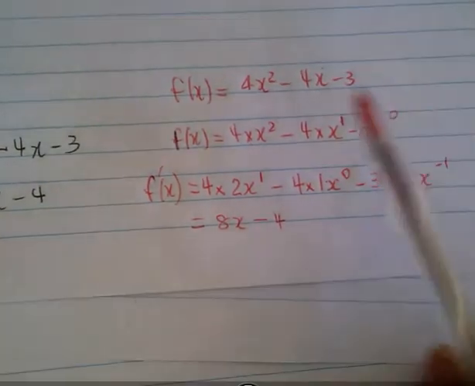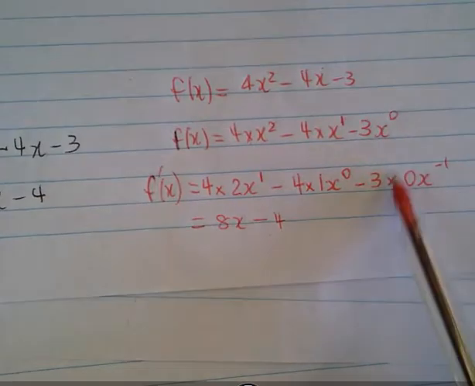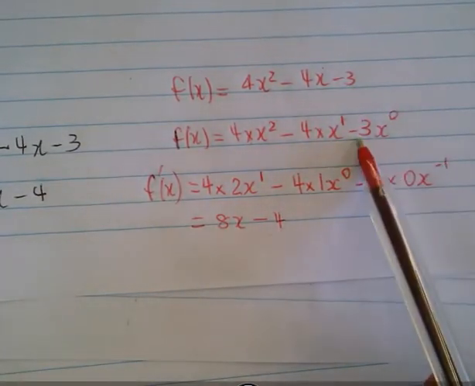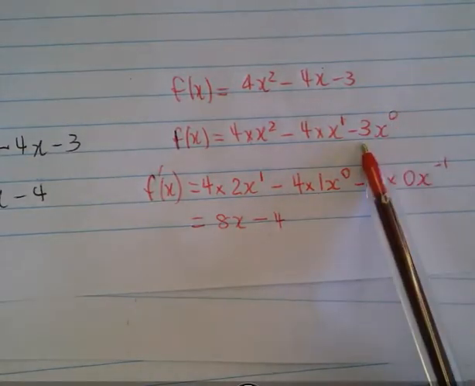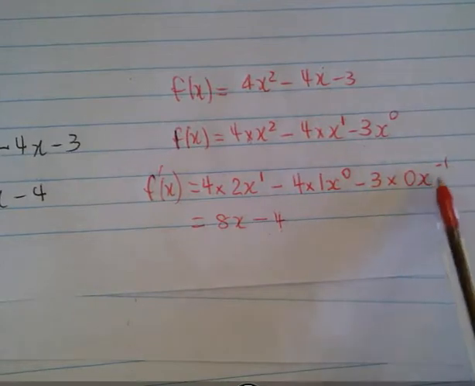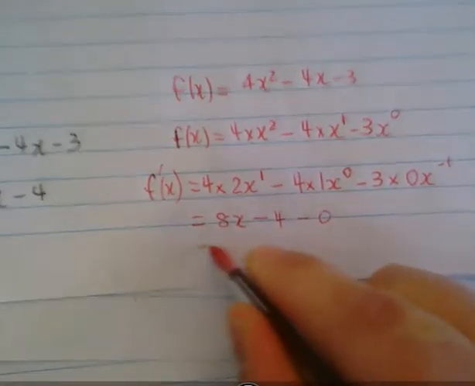All right? But this is why it works for constants here, why the constant drops off, because it's 3x to the 0. The 0 comes to the front, write the x and drop the power, 0 minus 1 is negative 1. You know, x to the negative 1 is 1 on x, but you're multiplying by 0 and you get 0. Right?